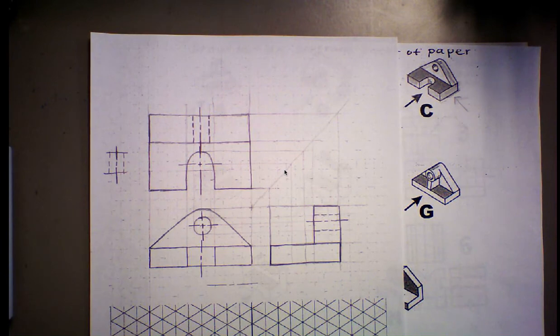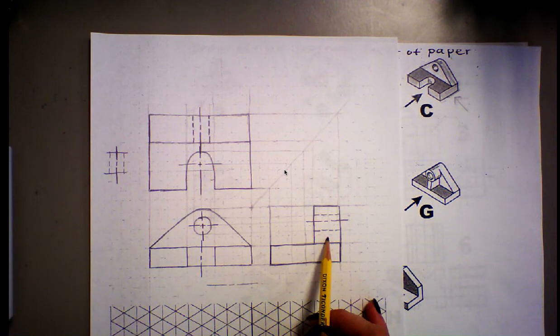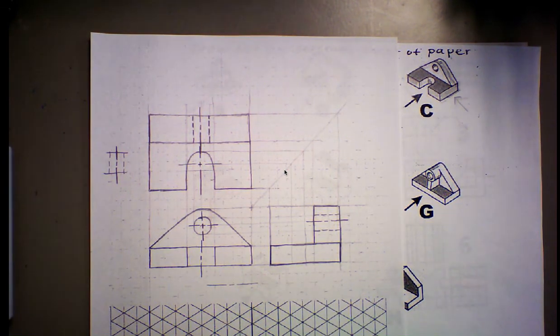And again, this is a sketch, so if you're a little bit off, as you can see, I'm a little bit closer to this hidden line than I am this one. That's okay, but I need to make sure that everything is as aligned as possible.